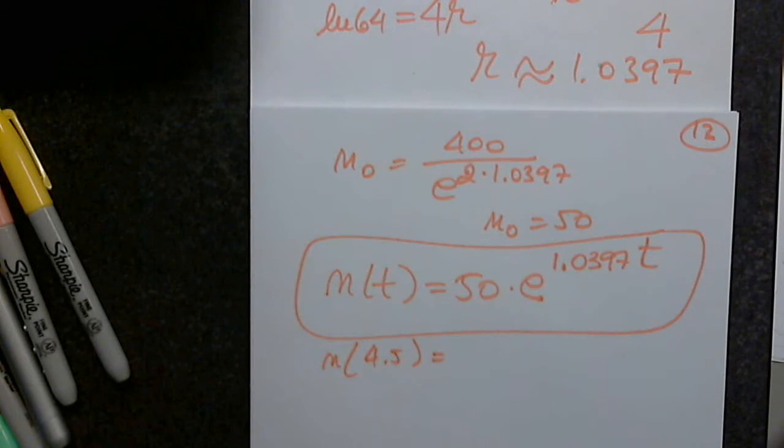So 50 times e in parentheses 1.0397 multiplied by 4.5 hours. We know how many we had at 2 hours, 400. We know how many we had after 6 hours, over 25,000. So it has to be somewhere between 400 and 25,000. Okay, 5,381.